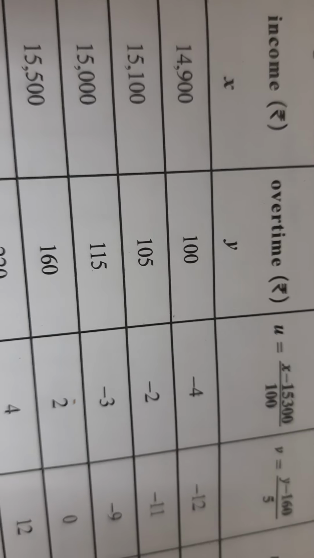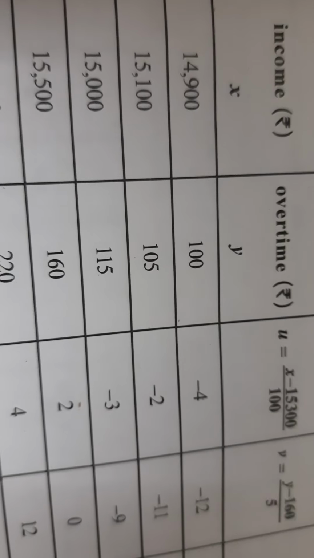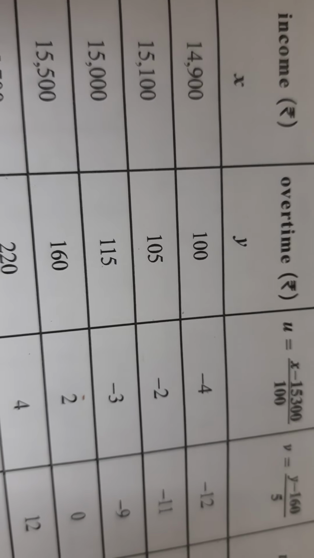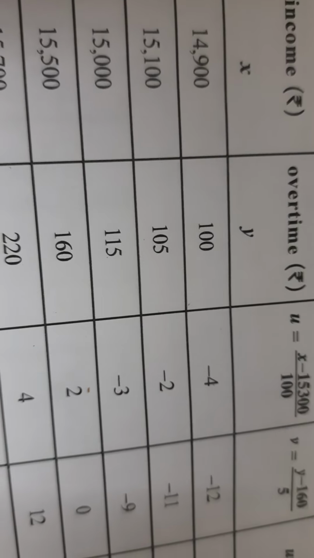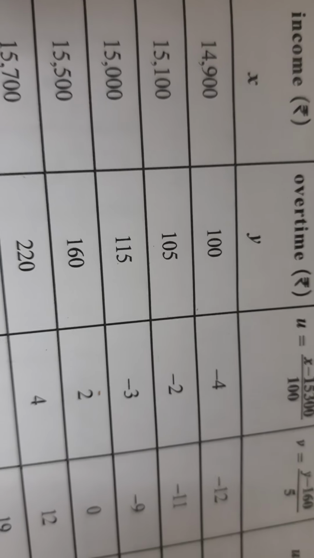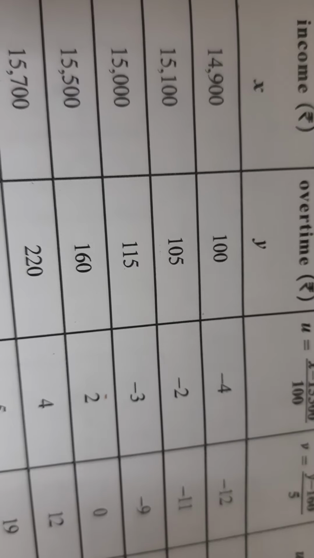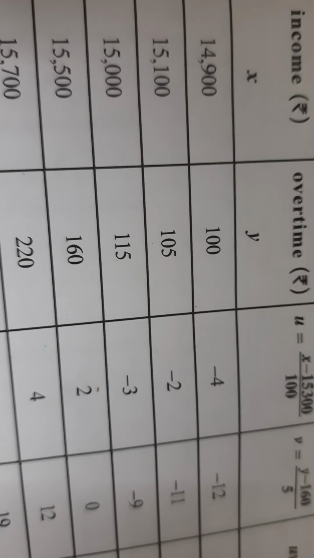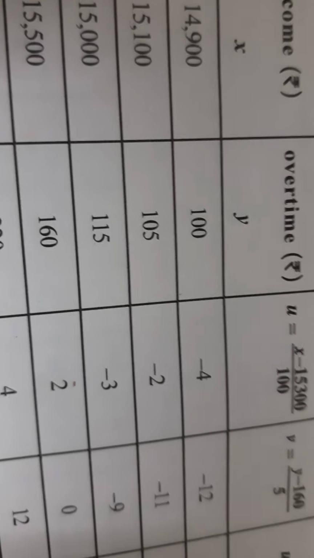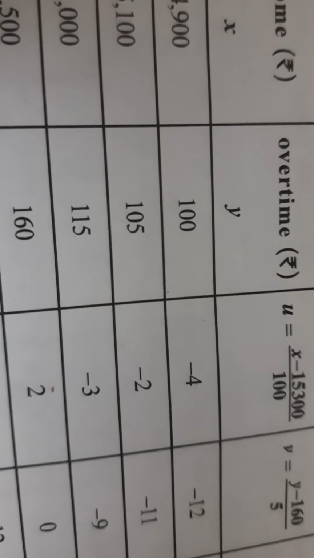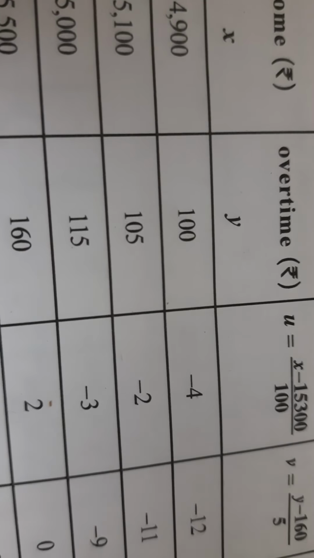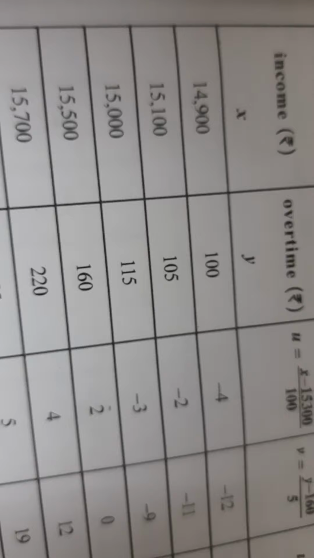Here please take note that we are dividing the variable by 100 because x is given in thousands, so we can divide those values by 100. That's why we are taking c as 100 here, and a as 15,300 because it is close to the value of mean.